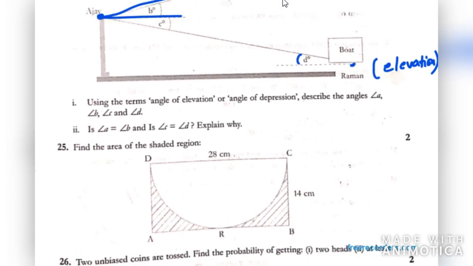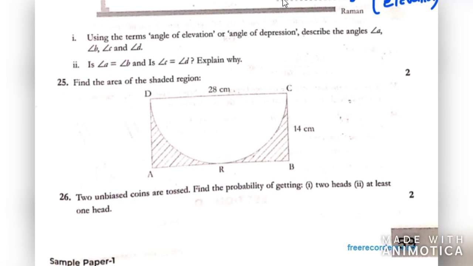Now moving on to the next question, number 25. Find the area of the shaded portion. So in this, the outer part is the area of a rectangle. Then inside it we have a semicircle. So the area of the semicircle needs to be removed from the area of rectangle ABCD. So ABCD will be 28 into 14, that is 392, and we need to remove the area of the semicircle.